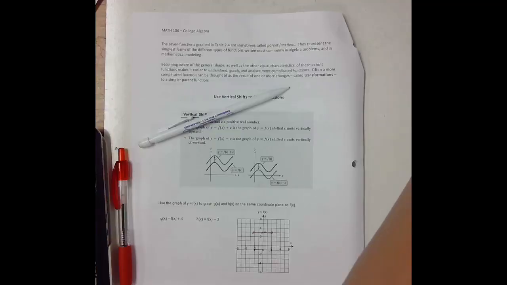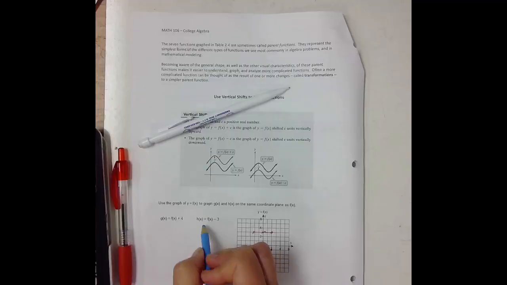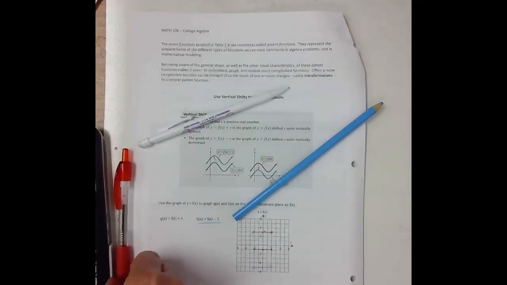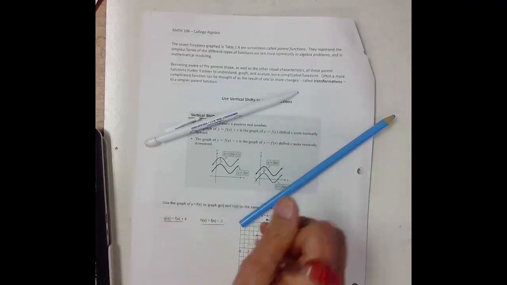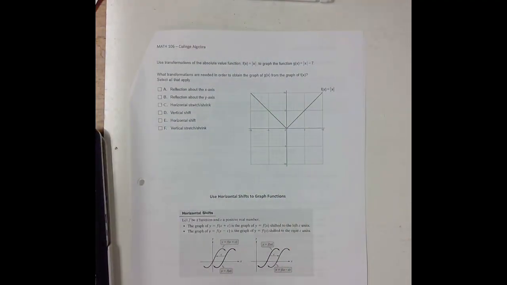If I have f of x minus 3, it means you're going to shift down. So 1, 2, 3, 4, and then you'll have a line that changes. So again, my blue function is going to be h of x, and my red function will be g of x. When you have a change within the function, that's when you change it from left to right.